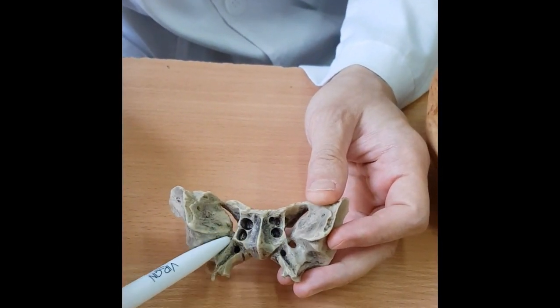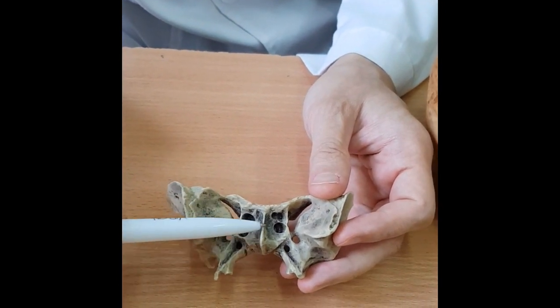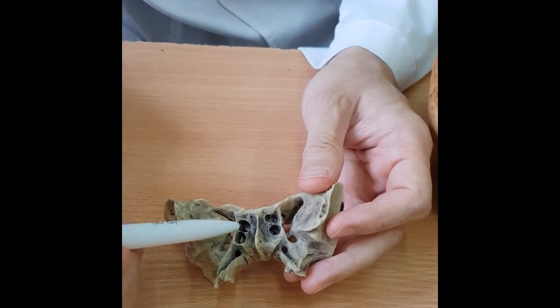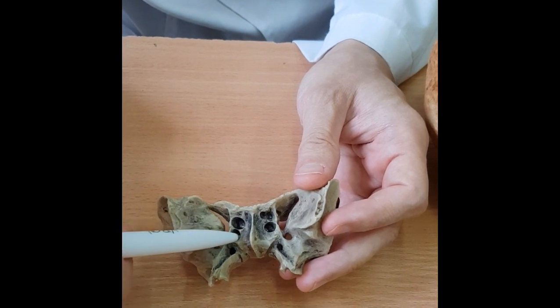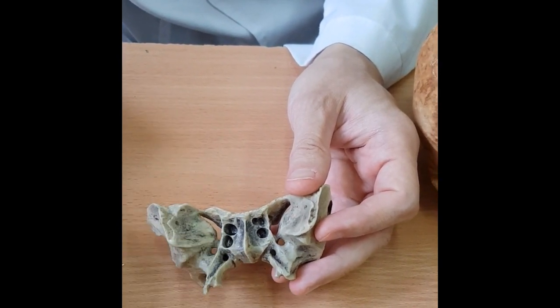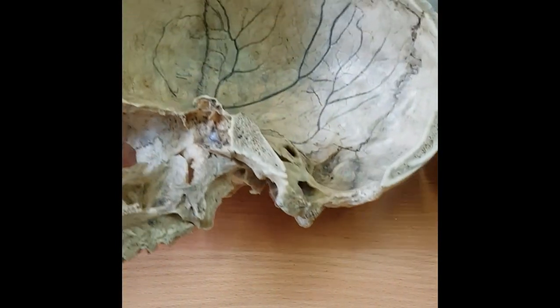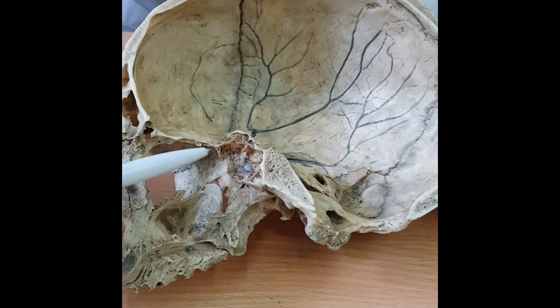There is the anterior wall. Here we can see the crest, and the entrance or openings of the sphenoid sinus. The sphenoid sinus is connected with the nasal cavity. Here we can see it better. The sphenoid sinus connects with the nasal cavity.